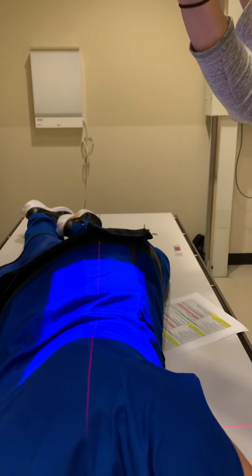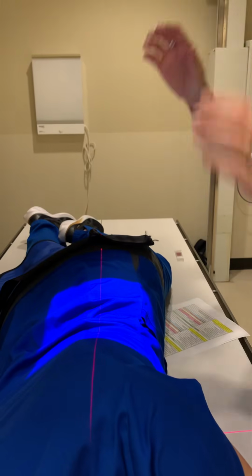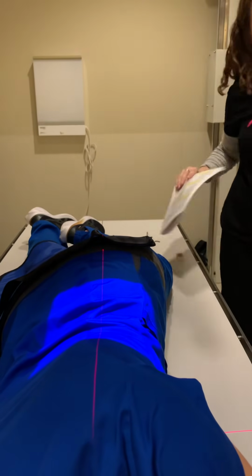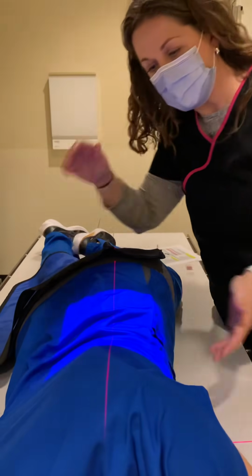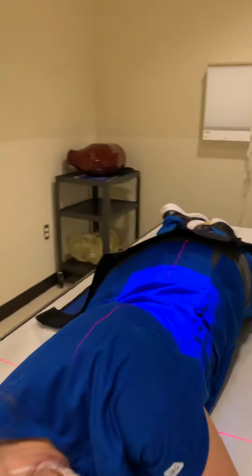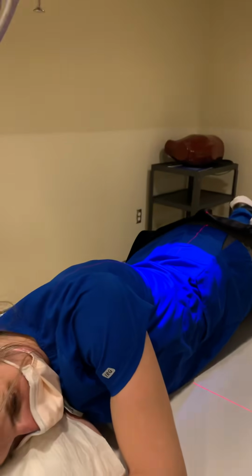We are at 40 inches. We have lead shielding on our patient. If you have a hypersthenic patient, they require more rotation. We are going to suspend breathing at the end of expiration.